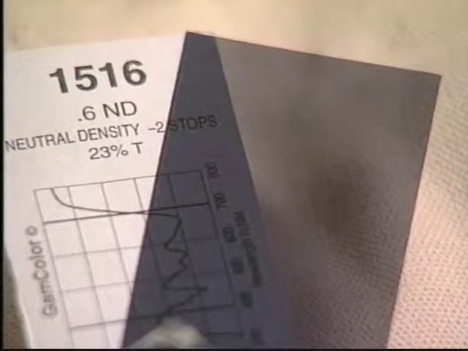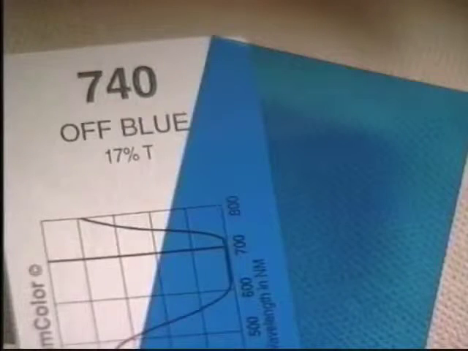With the gelled fluorescent tubes turned off, we can see that the background surface appears black on camera. With the fluorescents turned on, the overlapping gels produce a rich, graduated colored gel effect. Using tungsten-balanced fluorescent tubes, the gels used for this effect were 2 stops of neutral density gel, combined with GAM color number 740 off blue at the top, and a combination of GAM full CTO and light bastard amber gel at the bottom.